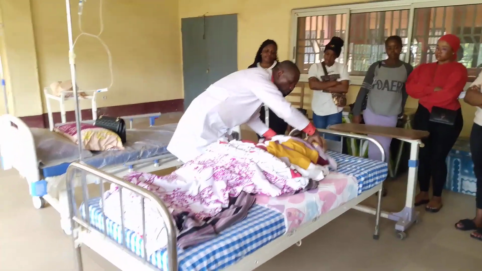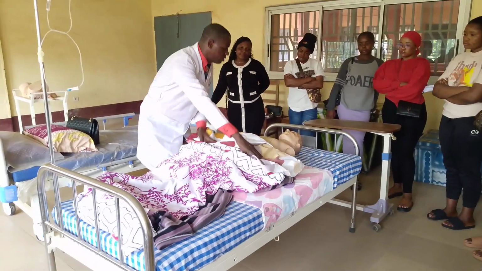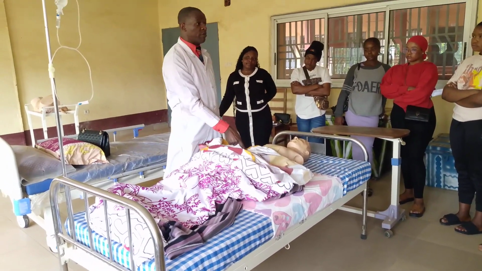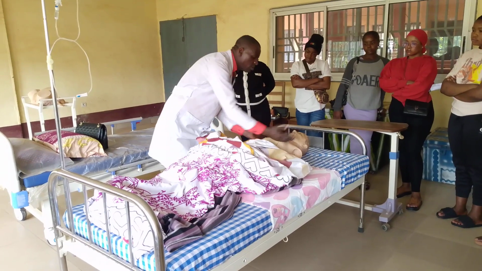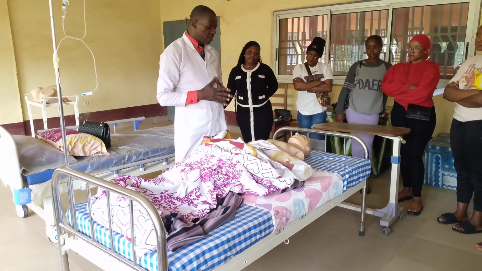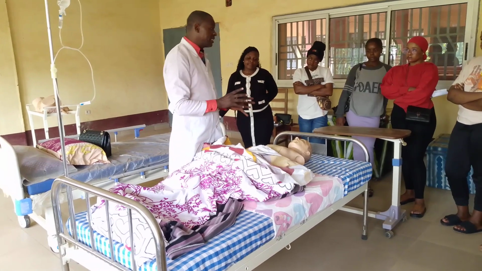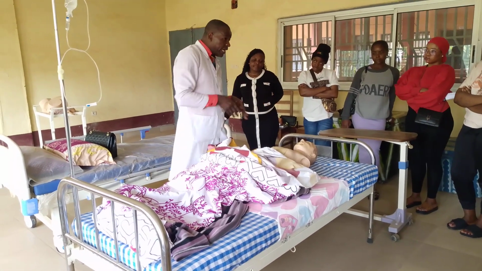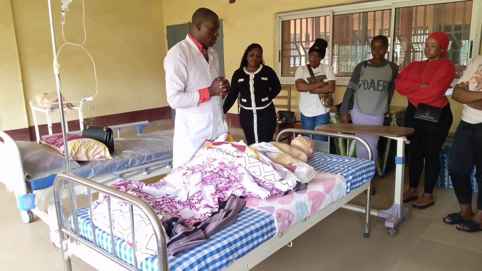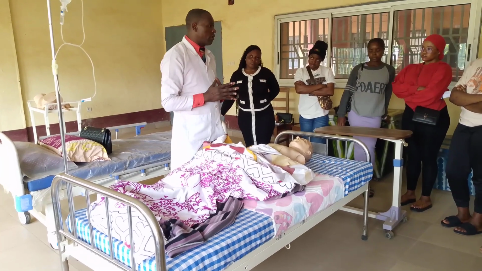Come down to the breast, only open the sheet, exposing only breast, not abdomen. Open the sheet on top of the breast. First of all, observe. Are they of the same sizes? Is the symmetry okay? Are they at the same level? That's what you take note of.